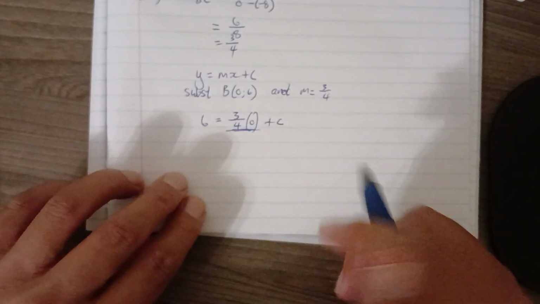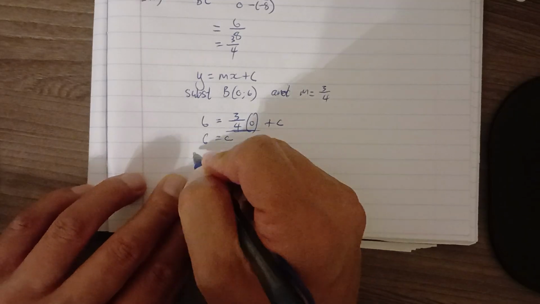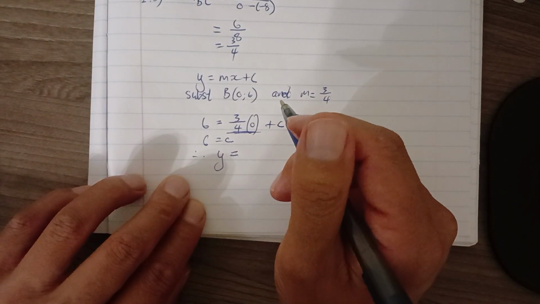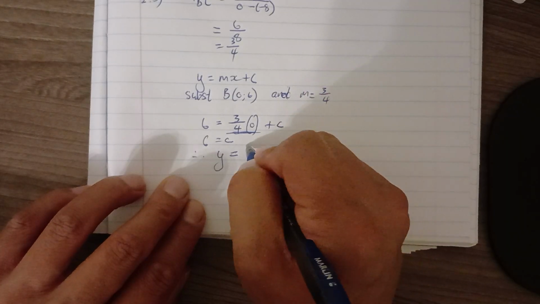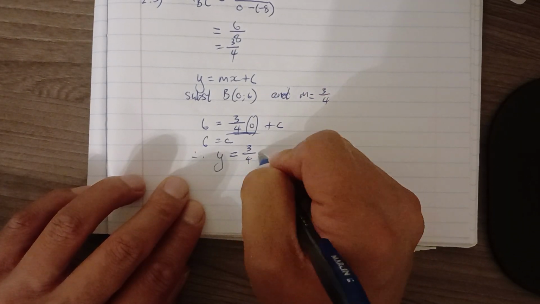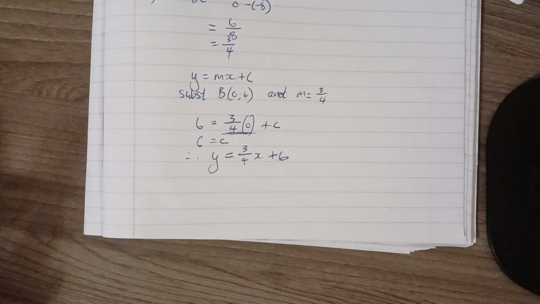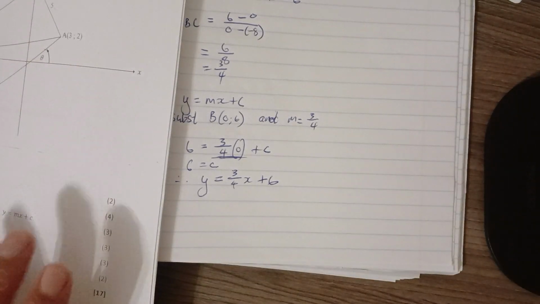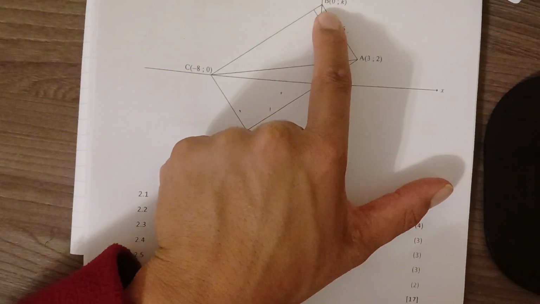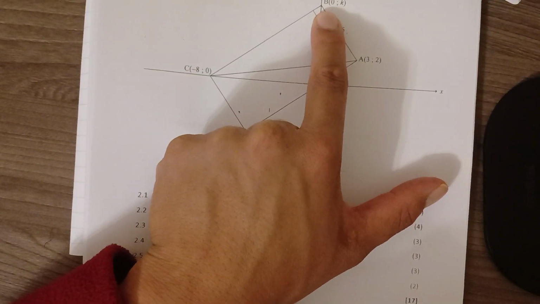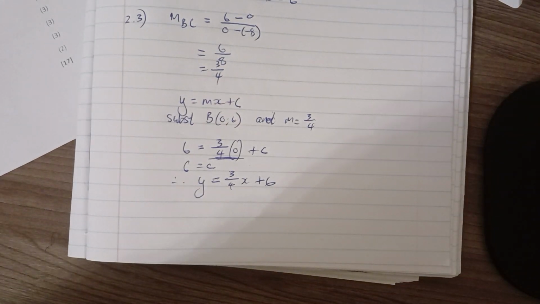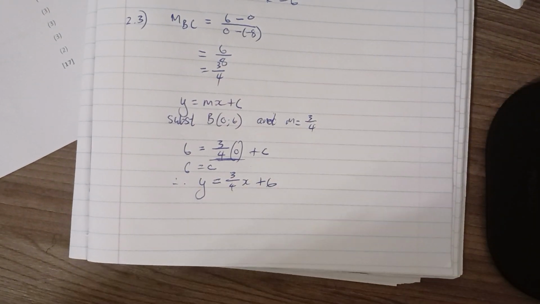I was a bit silly now. Anyway, that is y equals 3 over 4 x plus 6. We could actually have stopped after finding the gradient, because we know the y-intercept there is already at 6. After we find the gradient, we actually know what the coordinate of c is. But nonetheless, we got our answer.